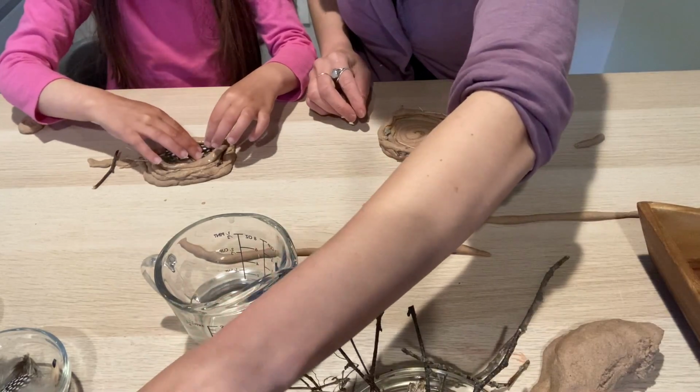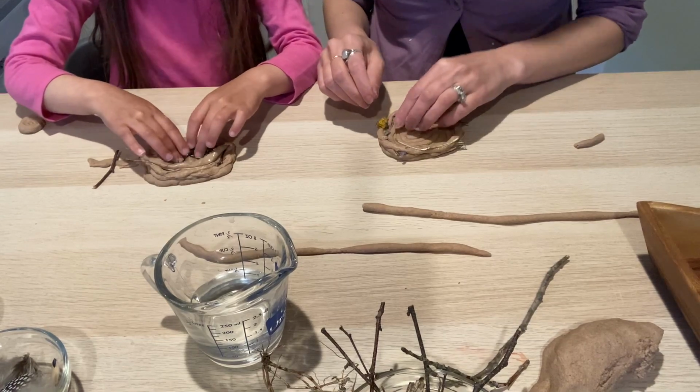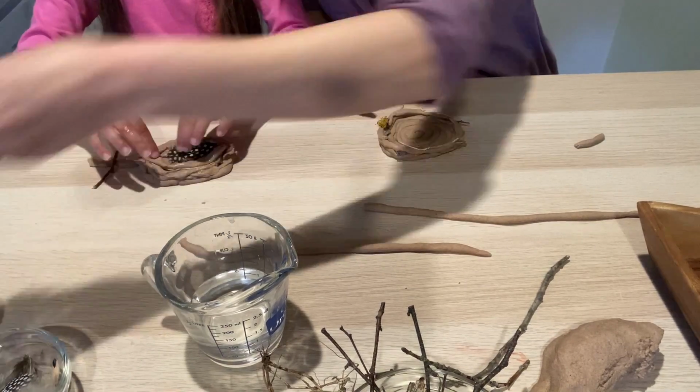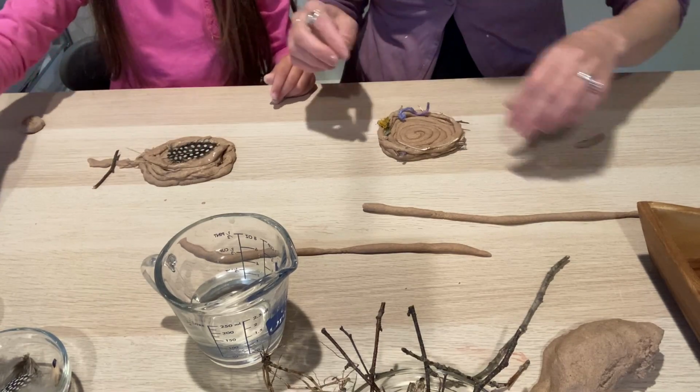And I thought the feather could be a nice rug. I'm going to add a dandelion. I'm going to add a feather for a rug. Add a piece of yarn over here. All right. And now we're ready for our next coil.